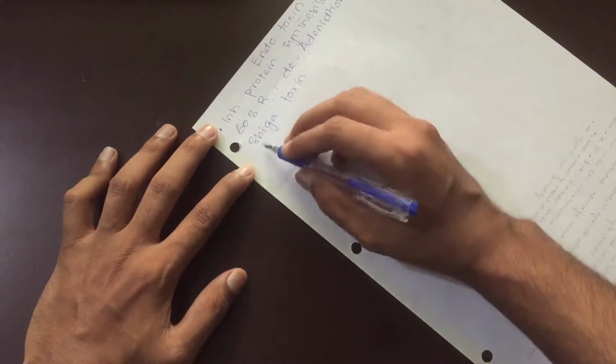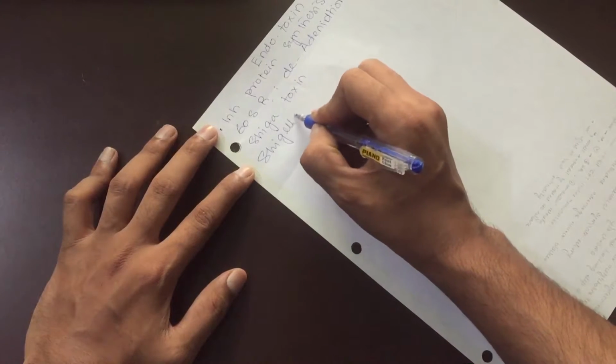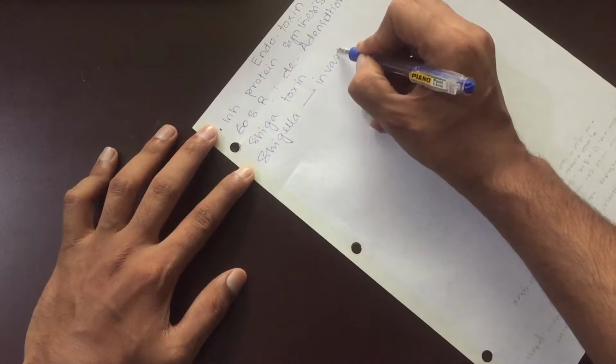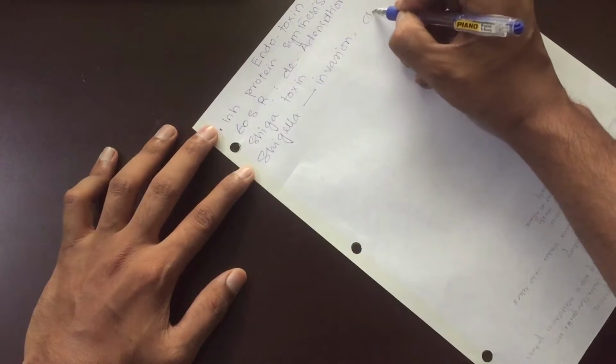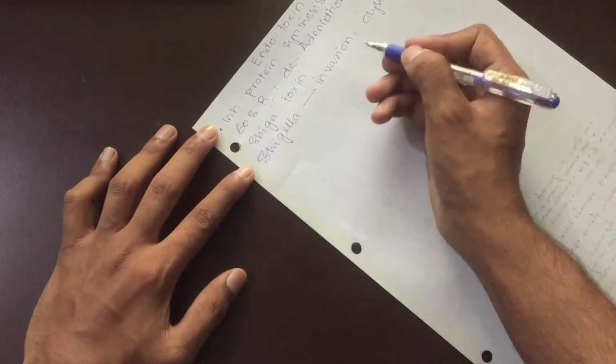And the exotoxin is released by Shigella, which is invasive, and it can cause dysentery, bloody diarrhea, inflammatory diarrhea.